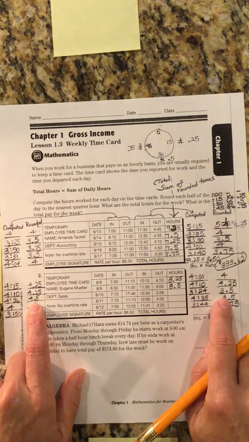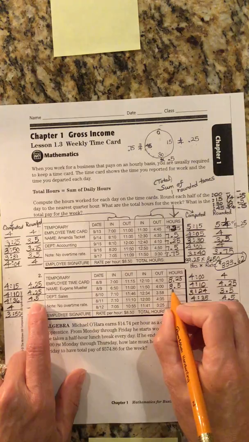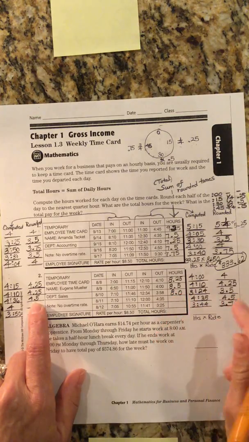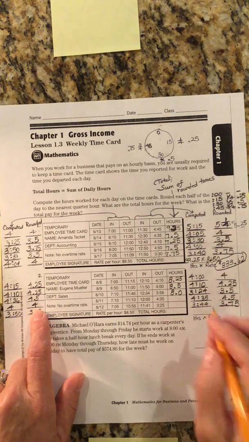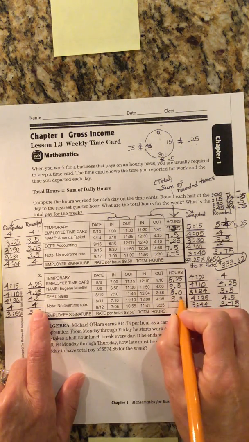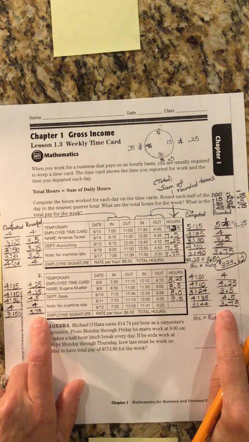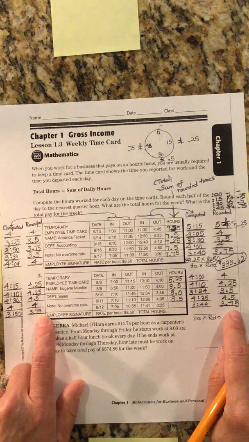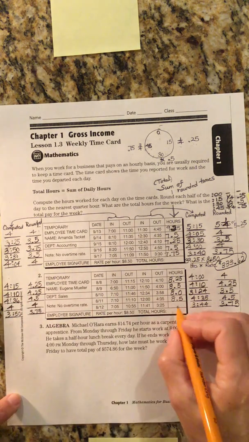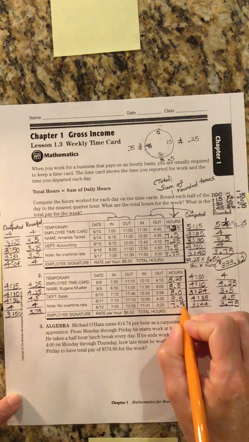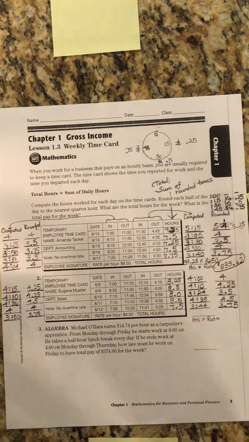We've got 4.5 and 3.5. So that's going to be 8. Again, we've got 4 plus 4.5. We're going to have 8.5. 3.75, 3.75. I'm going to double check myself. 7.5.